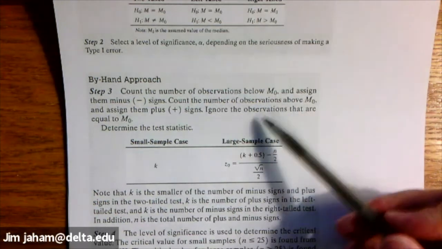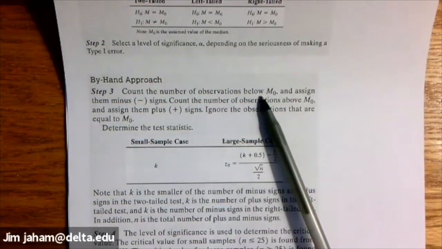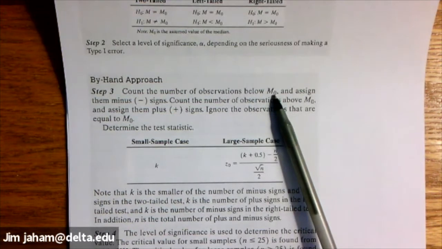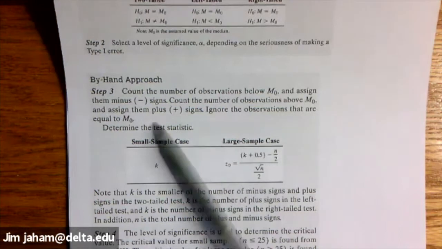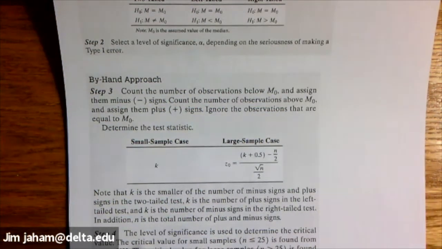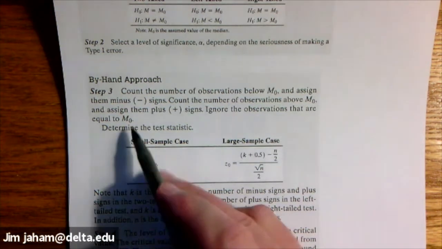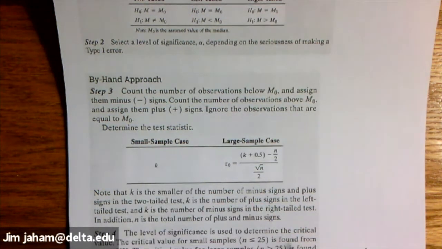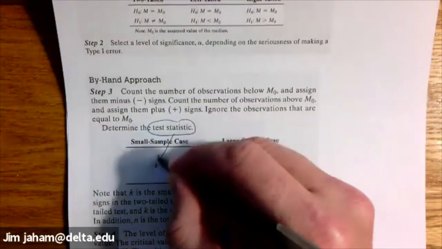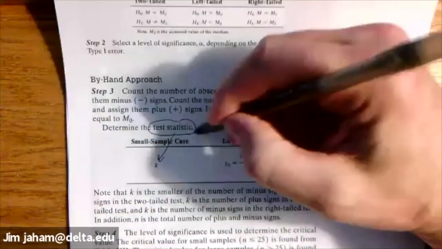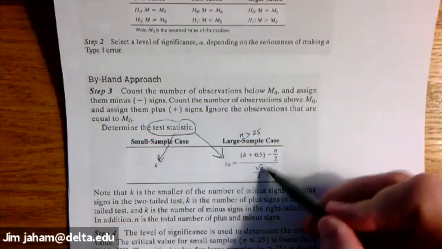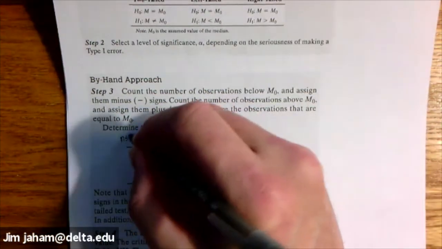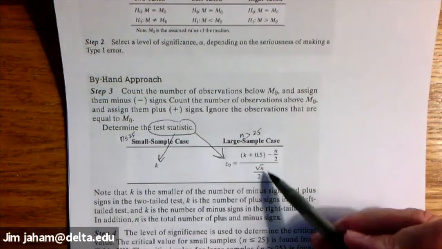And then here's the by hand approach. We're going to count the number of observations below our hypothesized median, assign them a minus sign, and then count the number of observations above the hypothesized median and assign them a positive sign. And we'll ignore the data values that are equal to our hypothesized median. The test statistic is either going to be just K, I'll show you how to calculate that in a second. For N less than or equal to 25, we're going to use this. For N greater than 25, we'll use this.